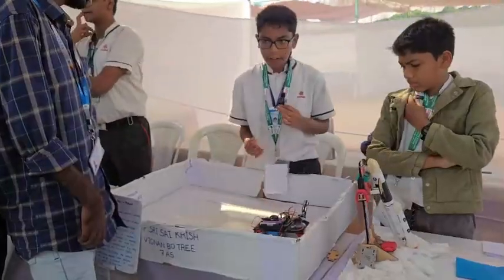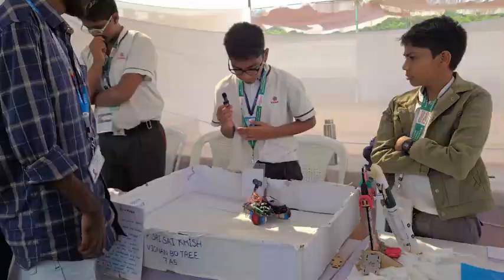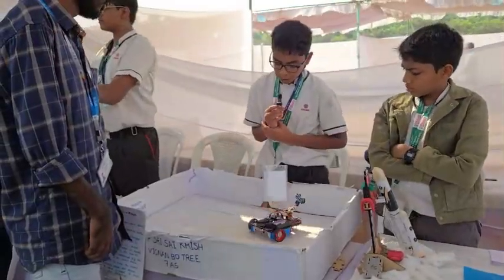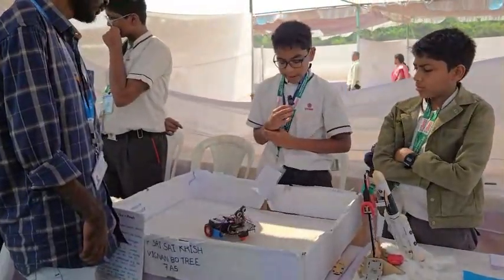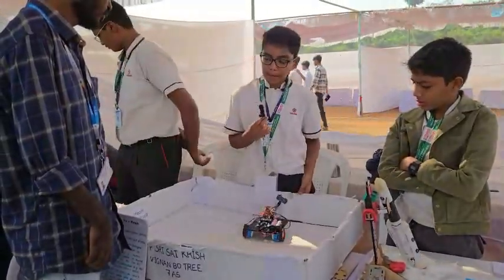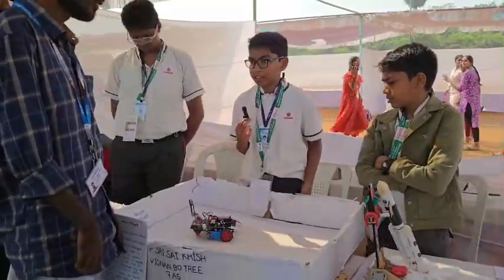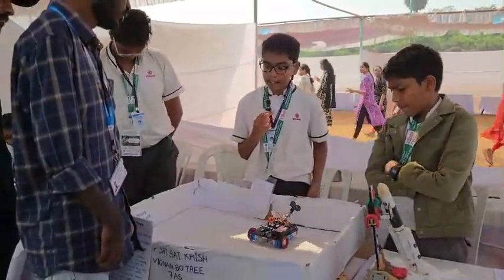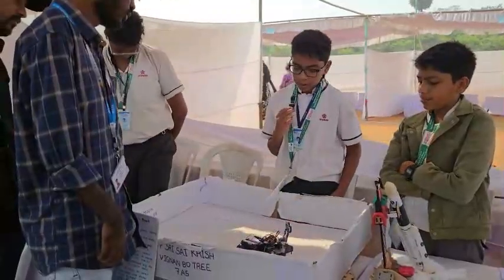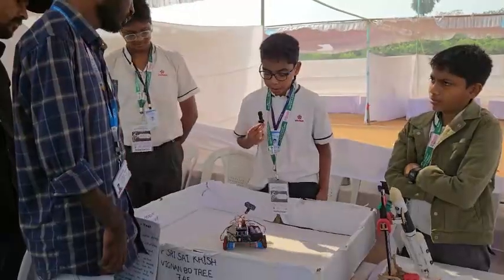So the advantages and disadvantages of this rover are: it can avoid collisions with big rocks on the surface of the moon. It can take pictures of the surface of the moon. It can get the percentage of sodium, hydrogen, and potassium on the surface of the moon.